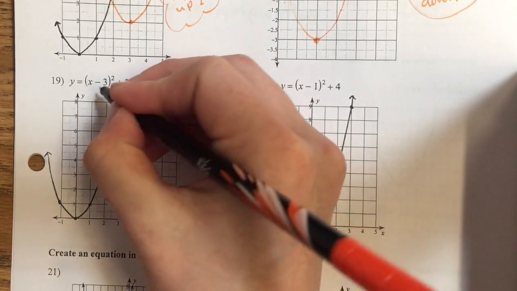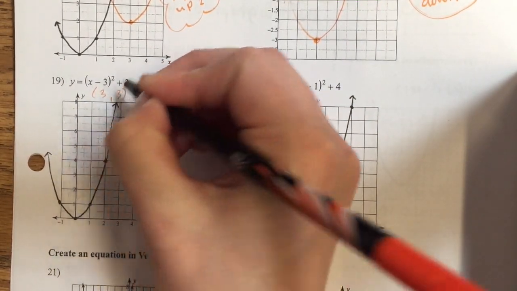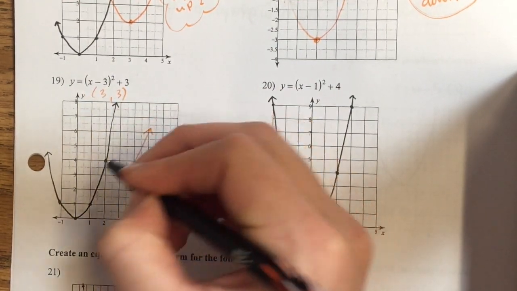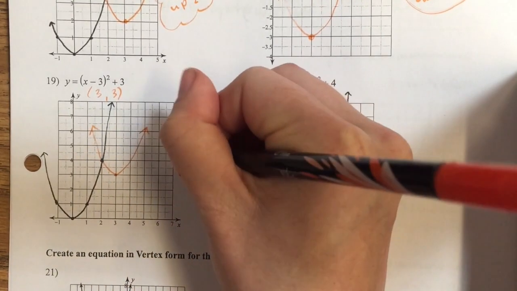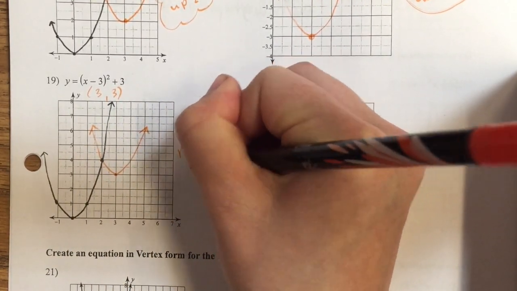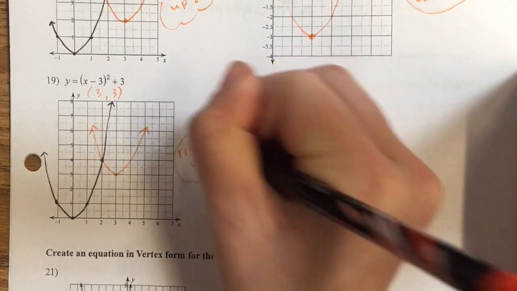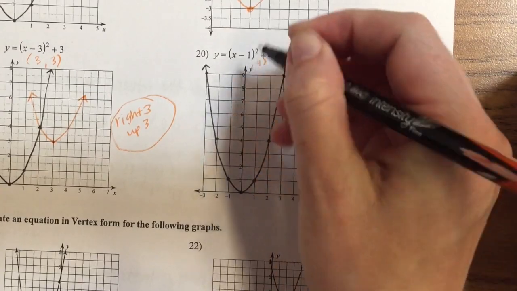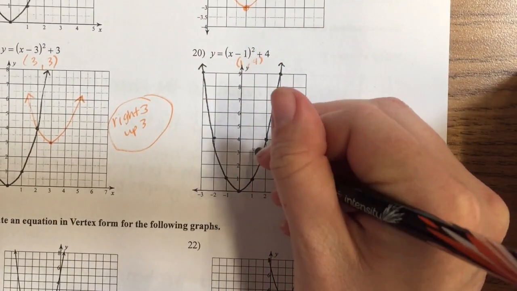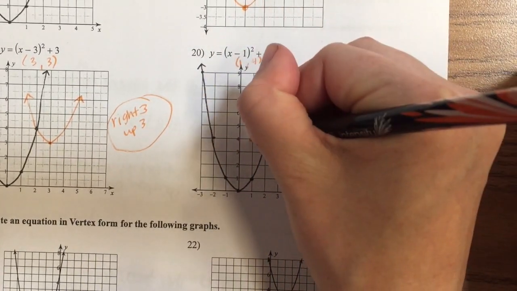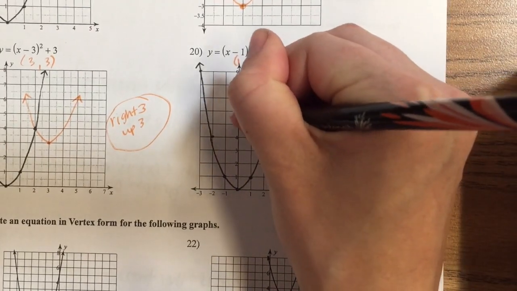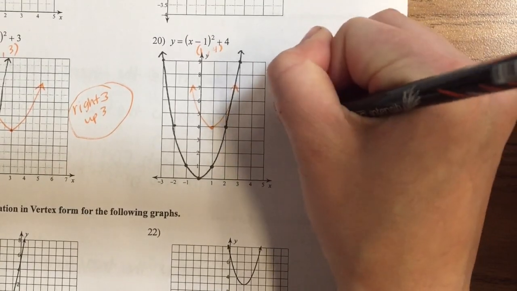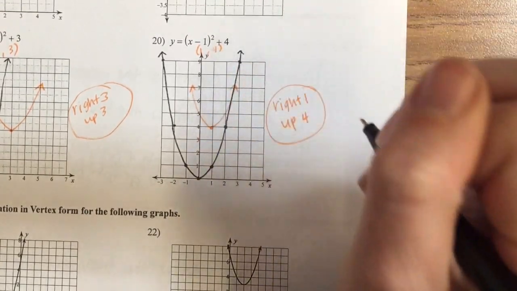On 19, my vertex would be 3, positive 3. And it still opens up because it's positive in front. Right 3, up 3. This one would be 1, 4. Still opens up because it's positive. Right 1, up 4.